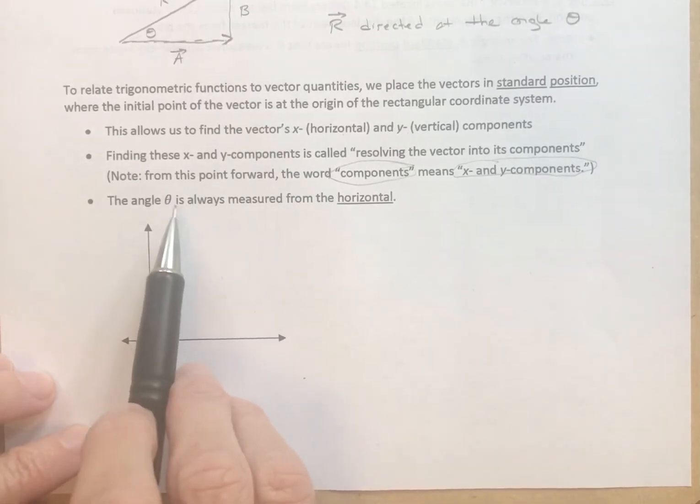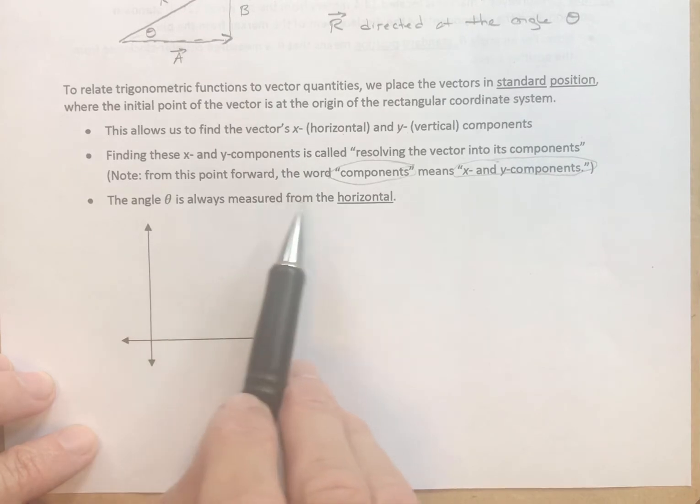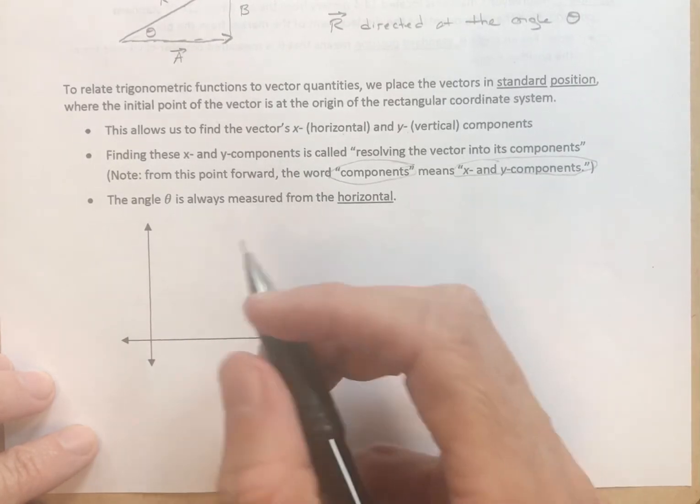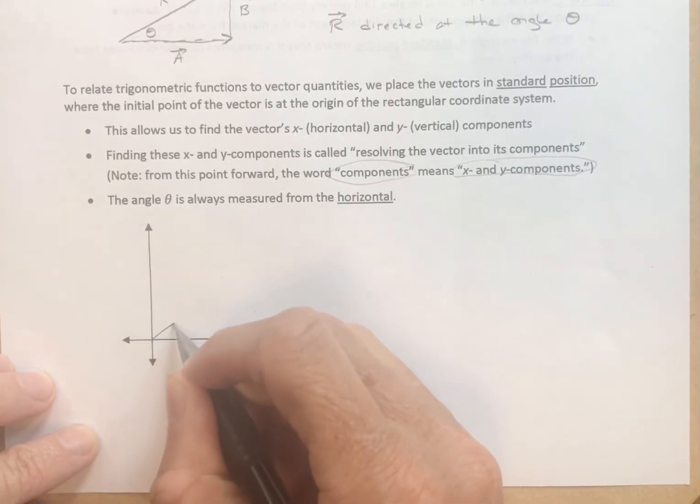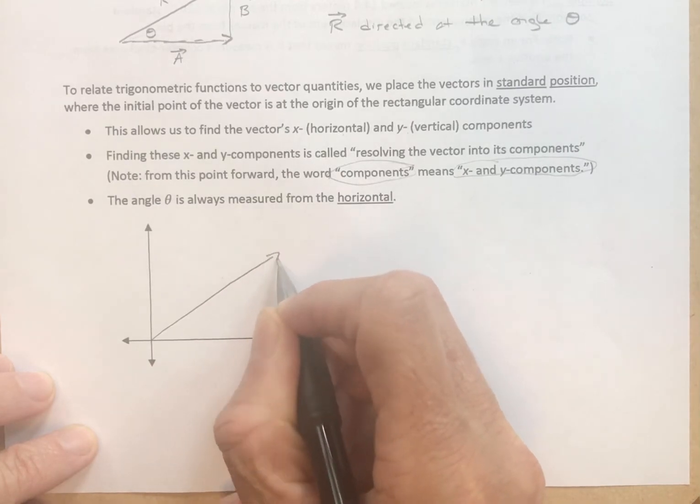We also want to note the angle theta is always measured from the horizontal. Okay, so I will draw a vector A.